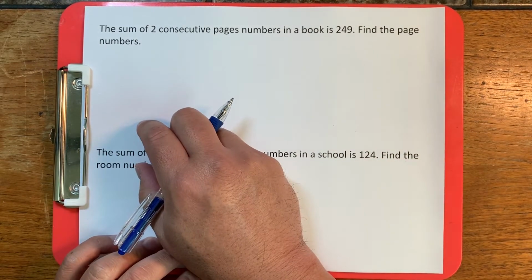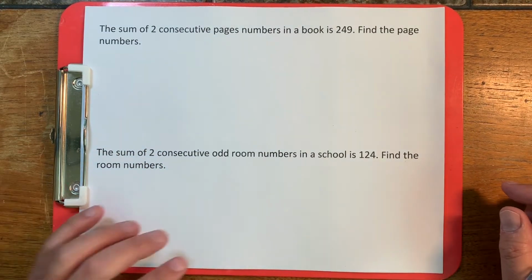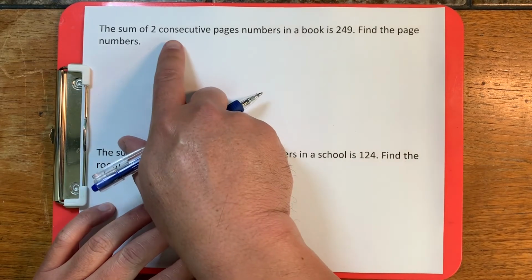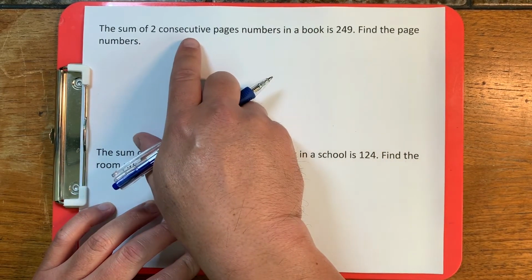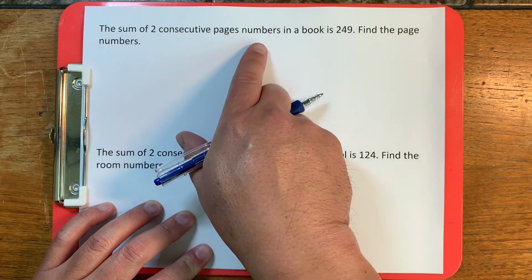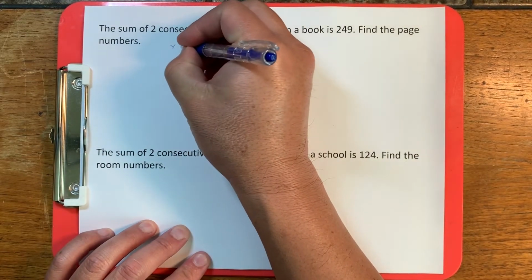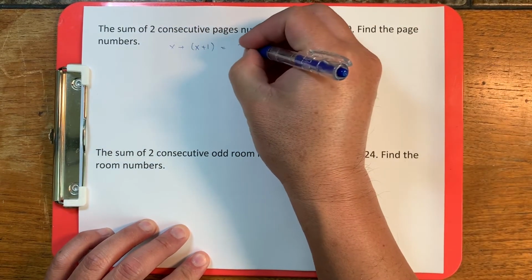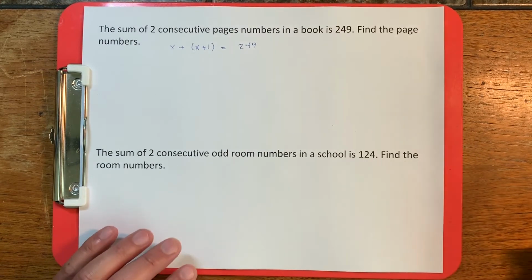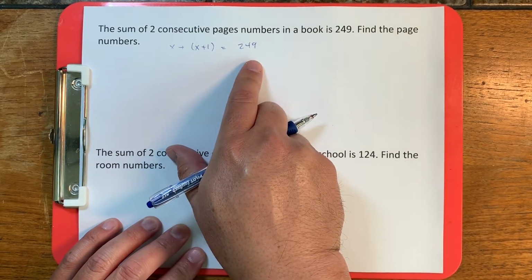The sum of 2 consecutive page numbers in a book is 249. Find the page numbers. Now, even though it has this little story about numbers in the book, as soon as we see the word consecutive and then numbers, we automatically go to the x plus (x plus 1) is equal to 249 format, right? The first page plus the second page is equal to the sum.